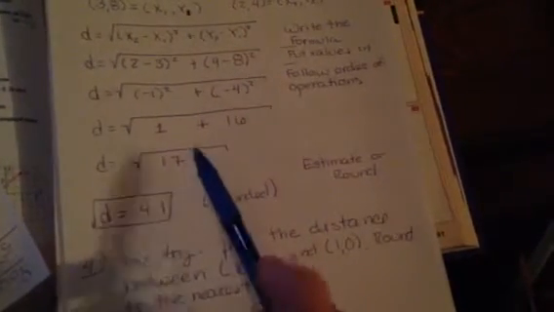And this here makes -4, and I'm going to square it. I don't have to worry about a negative sign under the square root, because when I square 1 times 1, that equals 1. When I square -4 times -4, well, that equals 16. So I've got to add them together. So now I know that my distance is going to be the square root of 17.